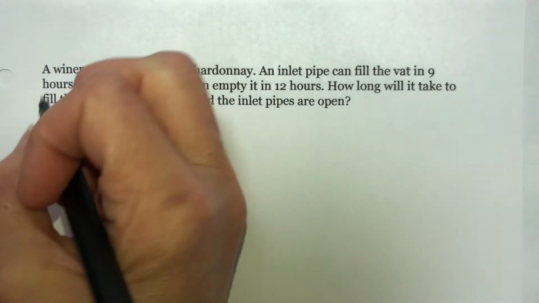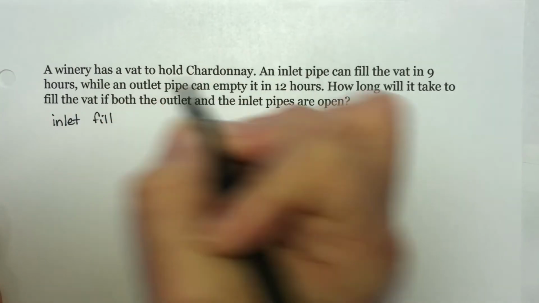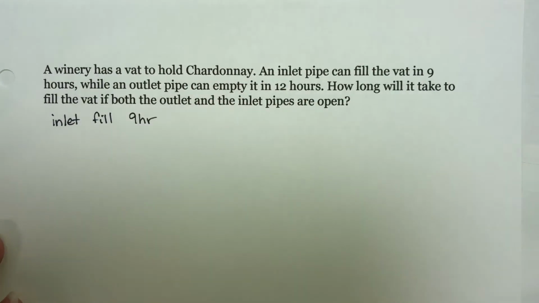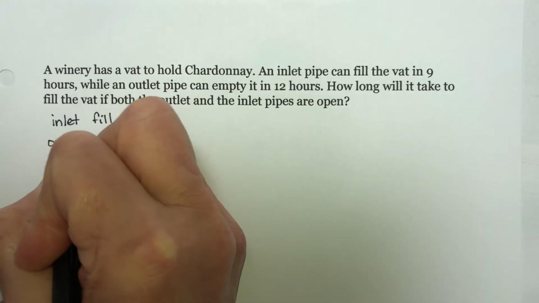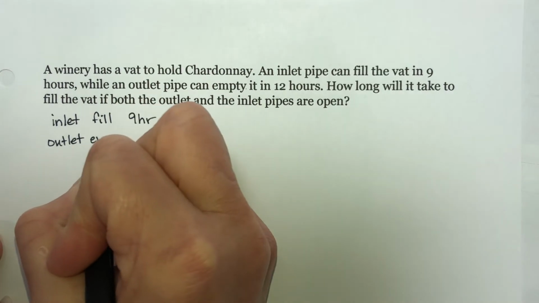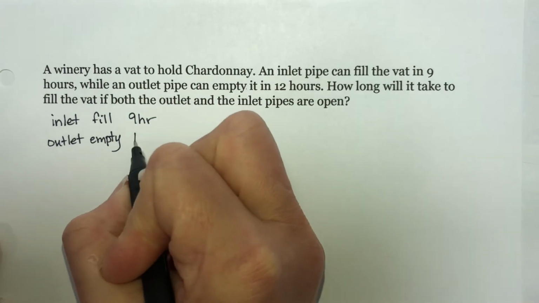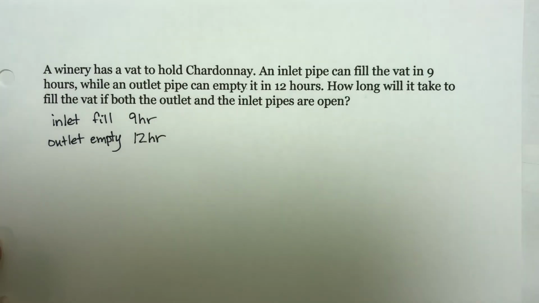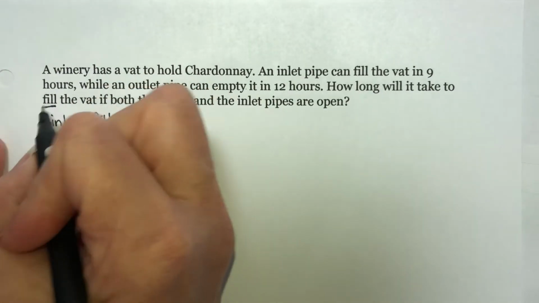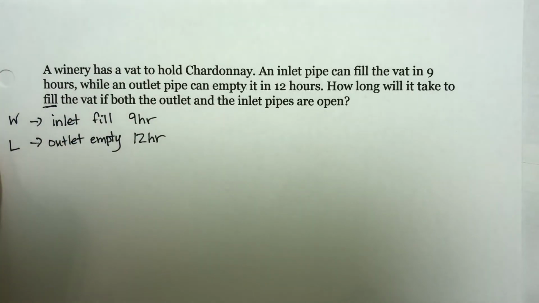Okay, so the inlet pipe's job is to fill the vat, and it can do that whole job in 9 hours. The outlet pipe's job is to empty the vat, and it can do that whole job in 12 hours. Which of these is going to win? How long will it take to fill the vat? So this one is going to be the winner, and this one is going to be the loser when I talk about setting up the problem.